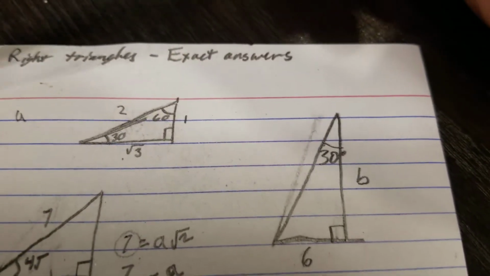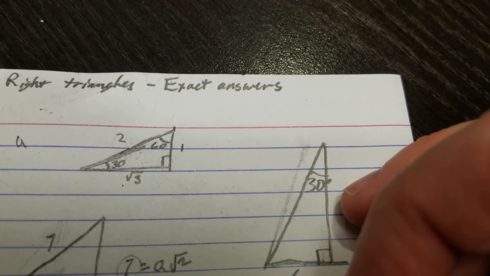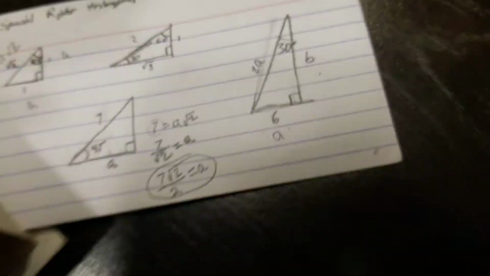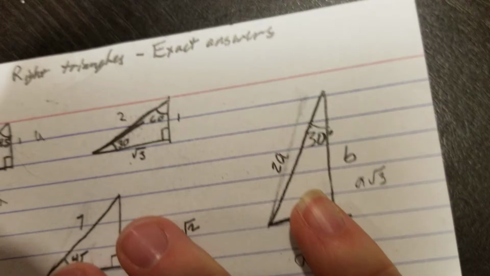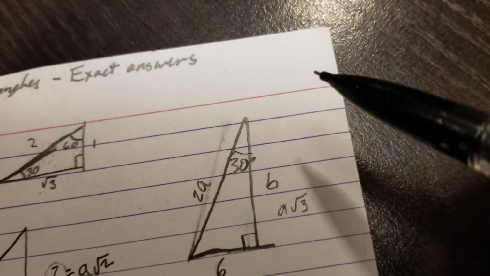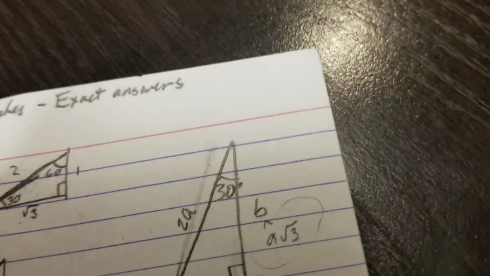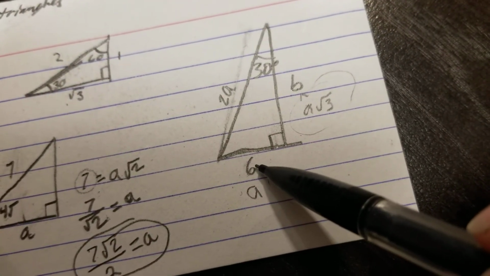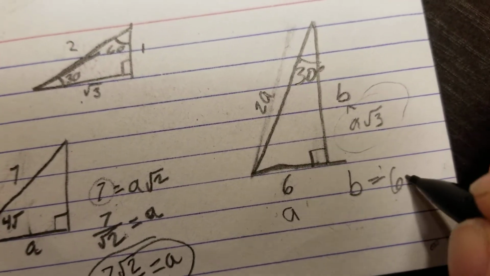Okay? Now, what about this one? When you look over here, the long leg, this is 1, okay? So we can think of this as a, 2a, and then a square root 3. So, in looking at this, what we need is to find this side here. Well, this is fairly easy because we know a is 6. Okay, so then this one, b, will equal 6 square root 3.